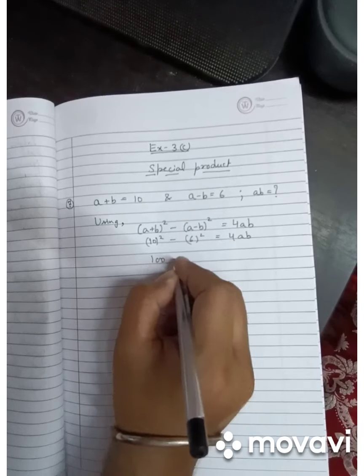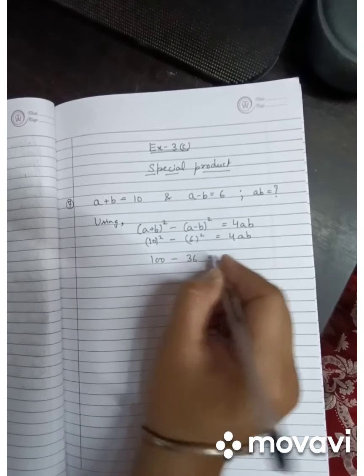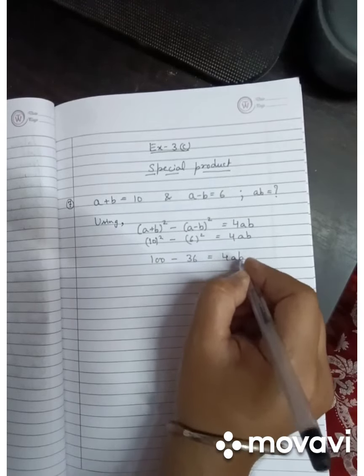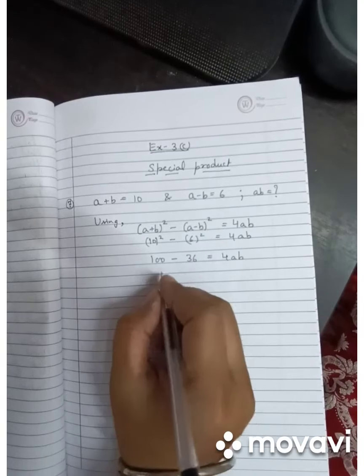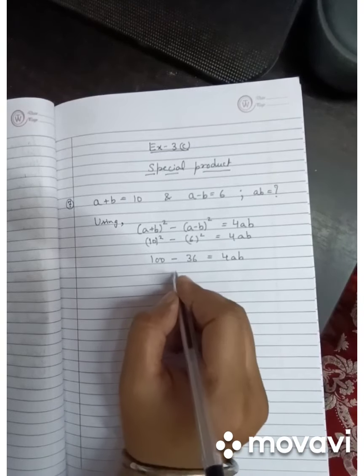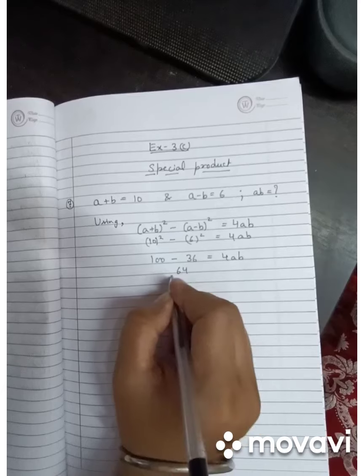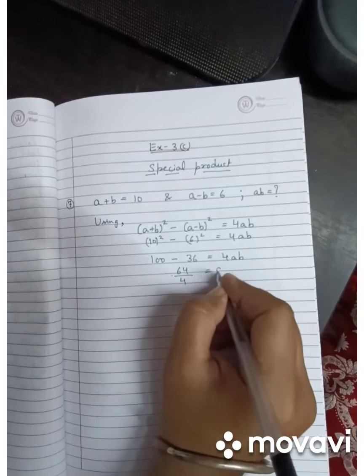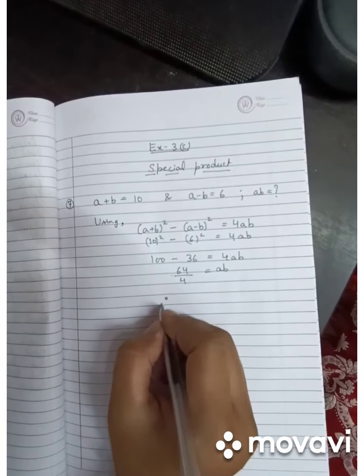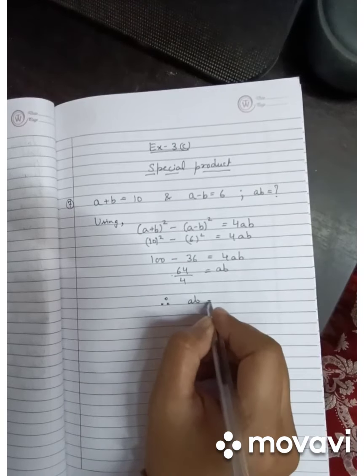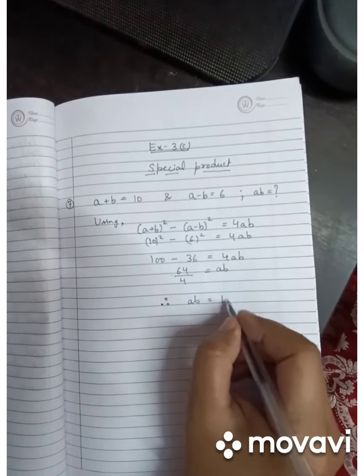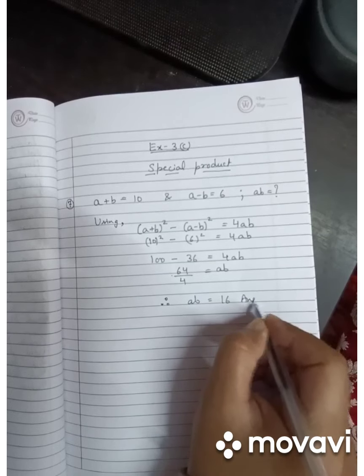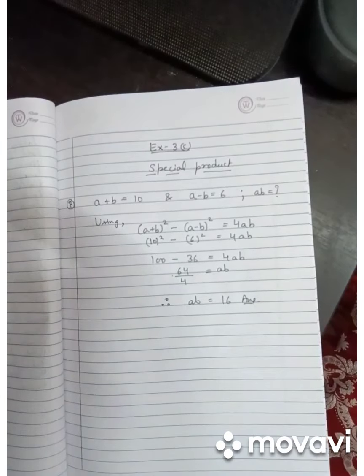This becomes 100 minus 36 is equal to 4ab. In order to get the value of ab, we take 4 to this side. 100 minus 36 is 64. 4 will come to this side, so it will come in the denominator. Therefore, the value of ab will be equal to 64 by 4, which when you cancel it is 16, and that becomes our final answer. I hope you have understood it.